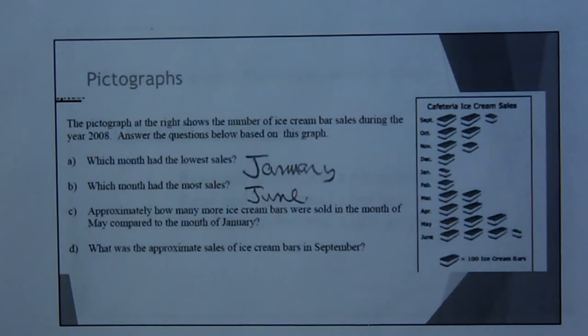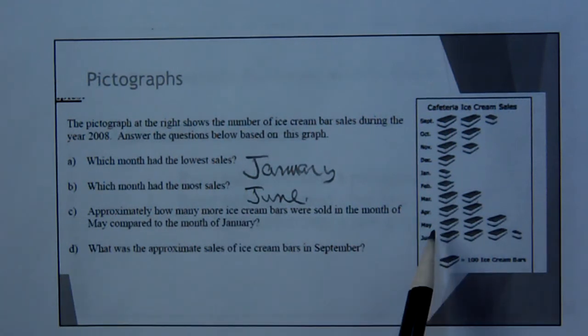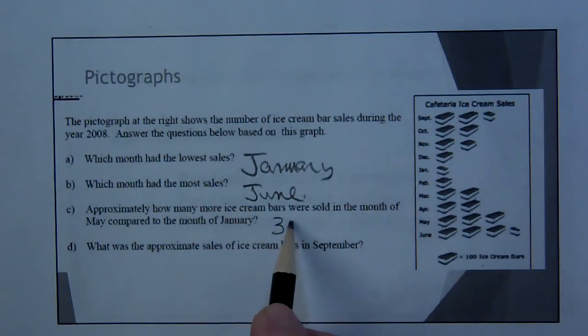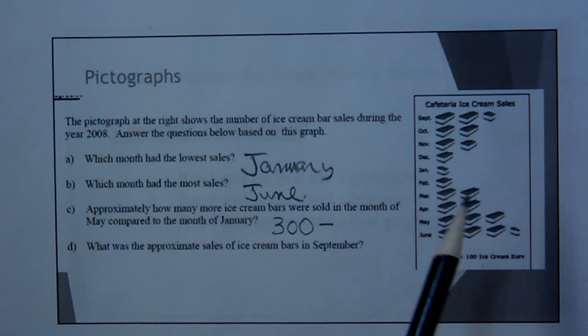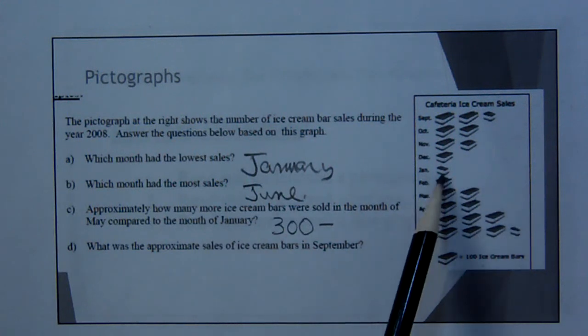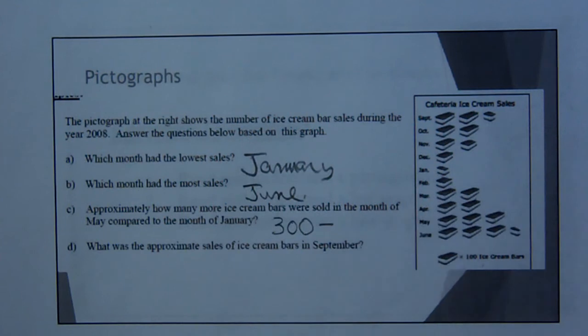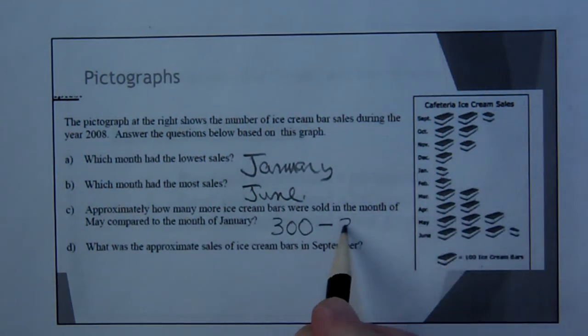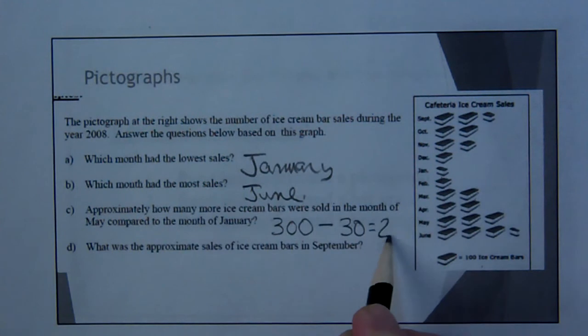Now it says approximately how many more ice cream bars were sold in the month of May compared with the month of January. If we look at May, we see that there were 1, 2, 3, that would be 300 bars. But then we have to subtract the number that were sold in January, and if we go to January, we see it's just a fraction. I'm going to call that 30. Again, we're approximating that. So what we can say is perhaps there were approximately 270 ice cream bars that were sold.